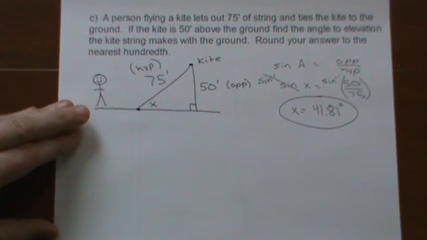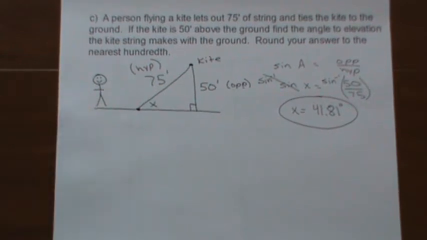That should be a huge sign for all of us that we should be using trigonometry. The 50 feet is the opposite side, opposite the angle that we're using. The 75 is the hypotenuse, so we should choose to use sine. Remember, sine of an angle equals opposite over hypotenuse. When I substitute in, sine of x equals 50 over 75. I take the inverse sine of both sides to get x equals 41.81, because we were told to round to the nearest hundredth. And since it's an angle measure, we write that in degrees.